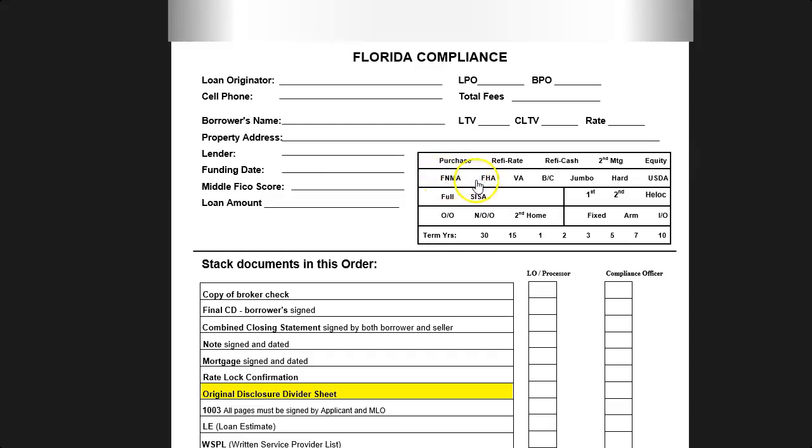And then whichever one of the specific loan programs it was, if it was a Fannie Mae, FHA, VA loan. If it was a full doc or a stated income, stated asset loan, or just a stated income loan, which they do exist. If it was a first mortgage, second mortgage, or a HELOC, home equity line of credit.